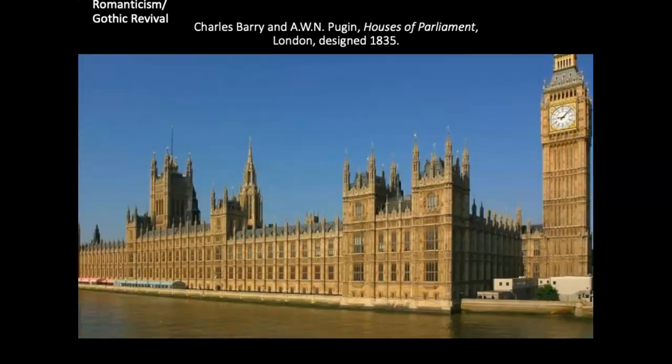Barry had been well educated, and he had traveled extensively in not only Europe, but he had traveled to Greece and Turkey and Palestine. Pugin was an advocate for the Gothic style, and he even wrote a book called The True Principles of Christian Architecture. Now, I mentioned their education and experience and their intentions because we can see that play out in their submission for the Houses of Parliament.